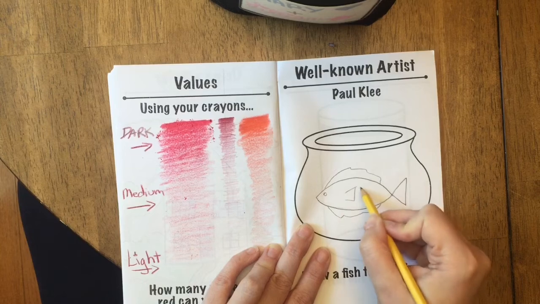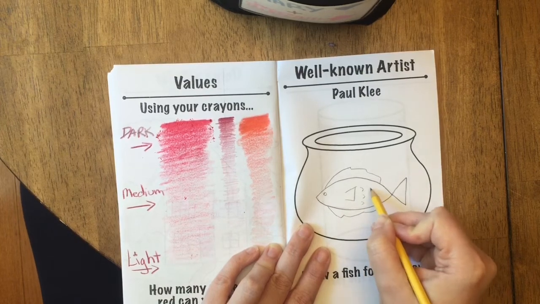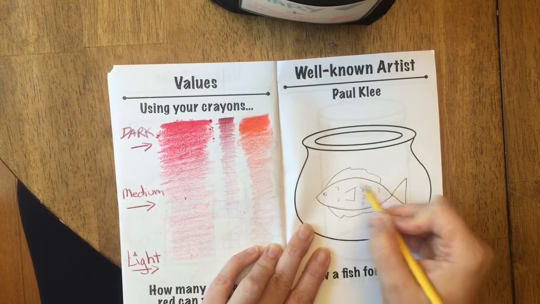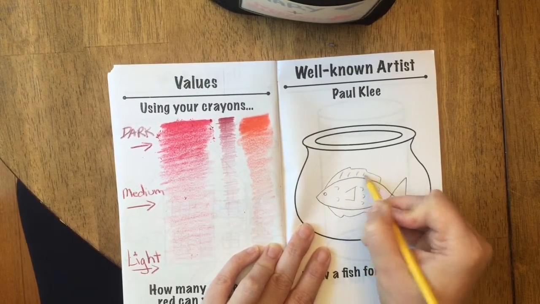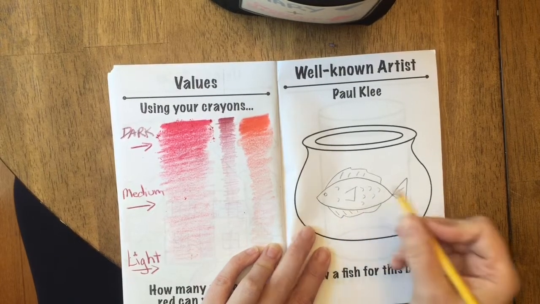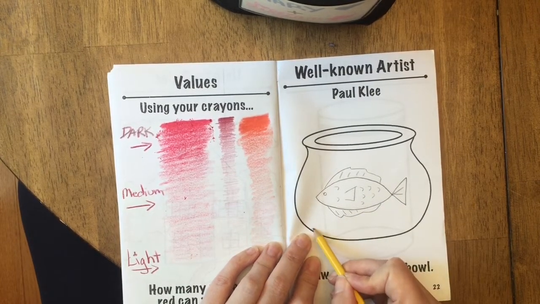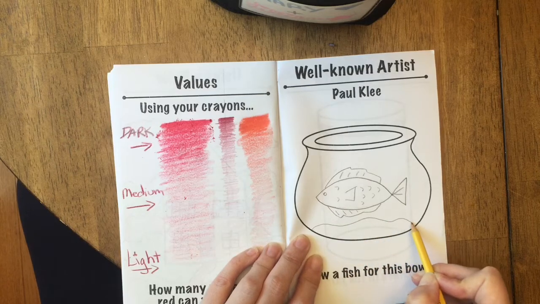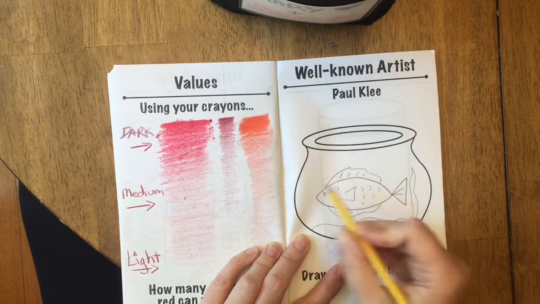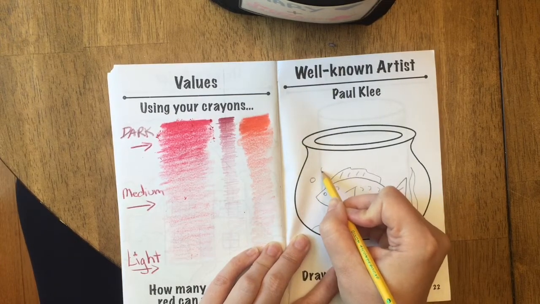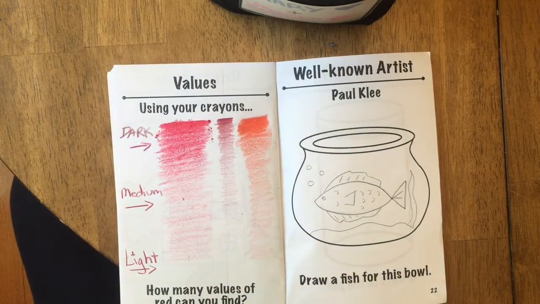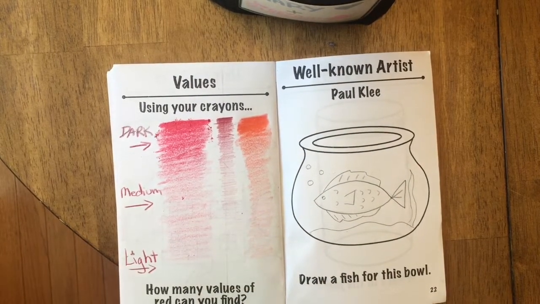We might just see a few scales here and there, a few lines here and there to give them detail, but he really likes to use basic shapes and basic lines too. You can also add an environment for your fish in the fishbowl. Maybe you want to give him or her some seaweed or some bubbles. Maybe you want to add a treasure chest. Think of all the cool things that you can add. I'm going to go ahead and add color to this.